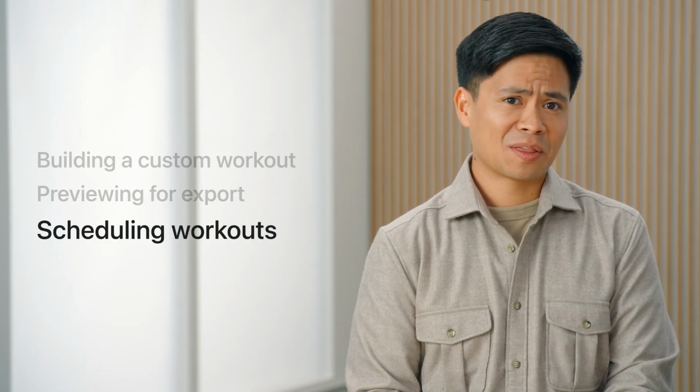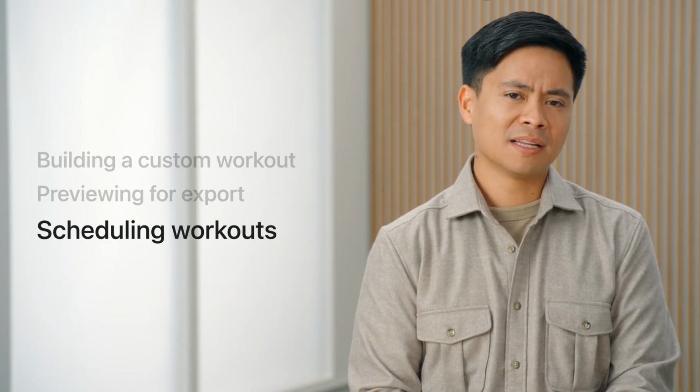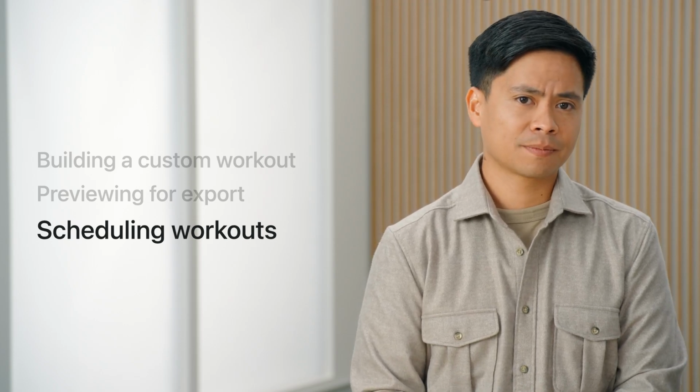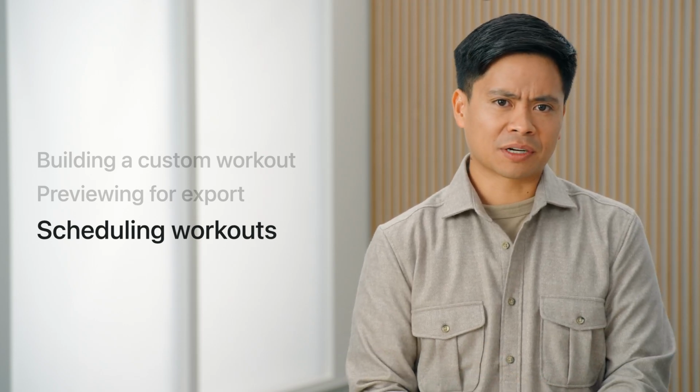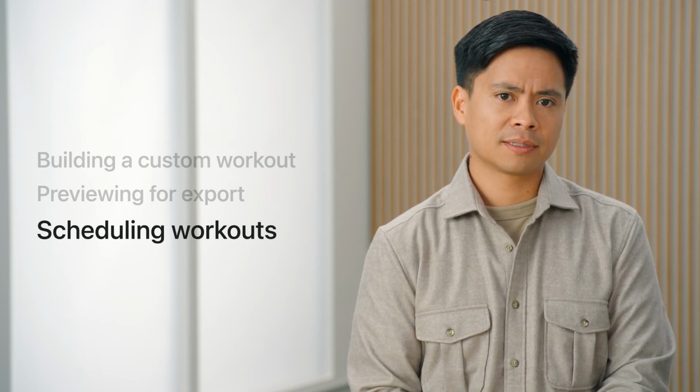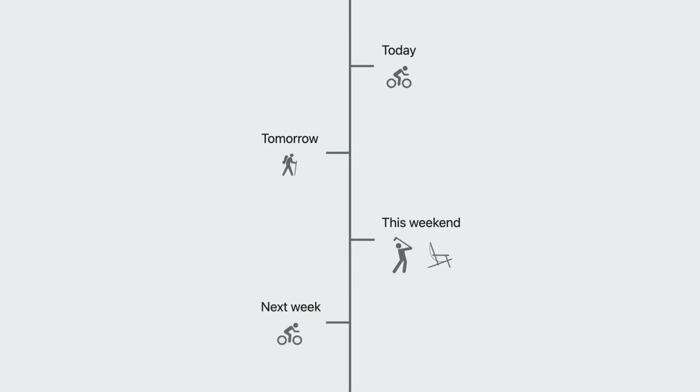Thanks, Aparaj. Those preview options are really helpful to get a single workout composition in front of the user for a quick interaction. But what if you have a collection of workouts for the user to perform over a period of time? For example, let's say you have some cycling scheduled for your user today, and later in the week, hiking. A few days after that, golfing, maybe some scheduled rest, before some more cycling.